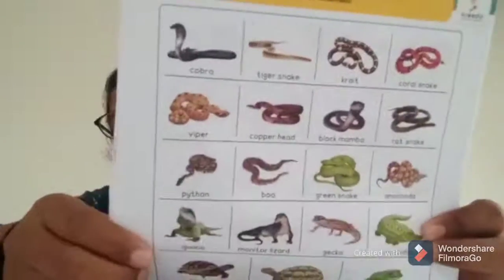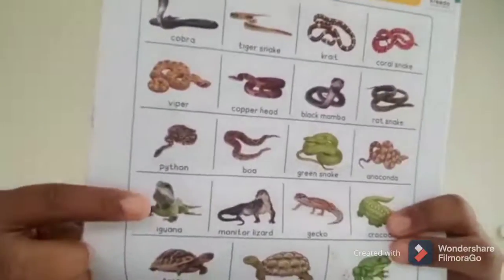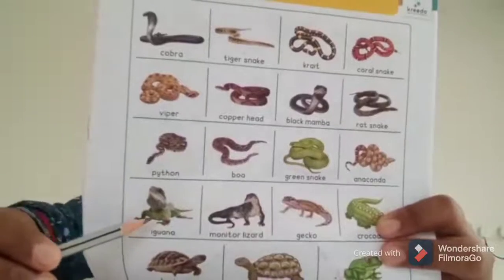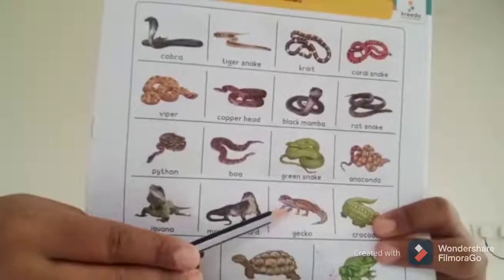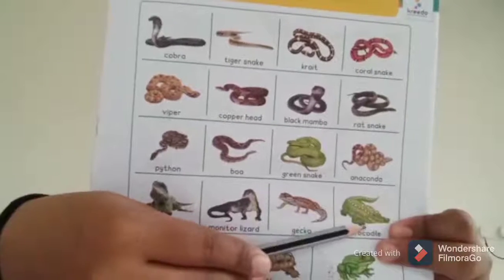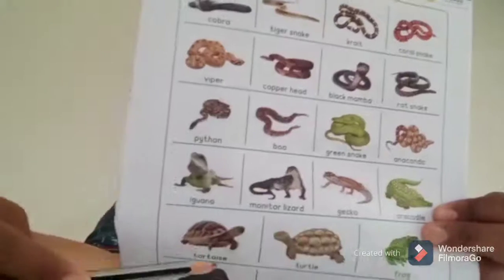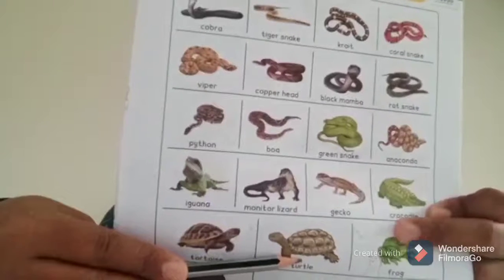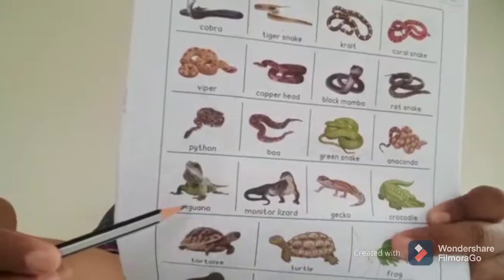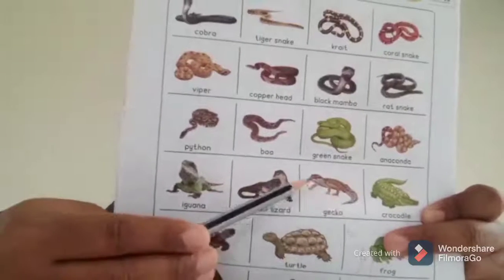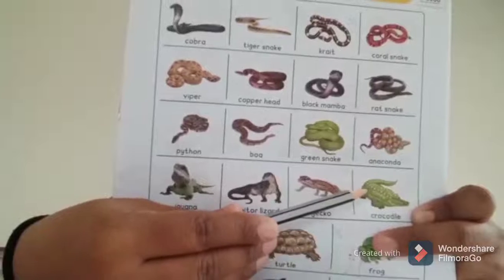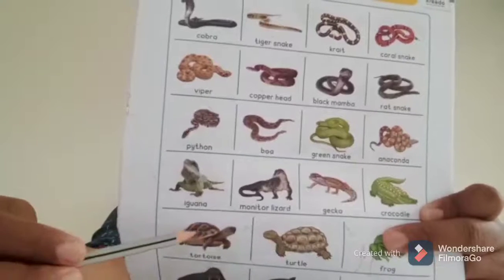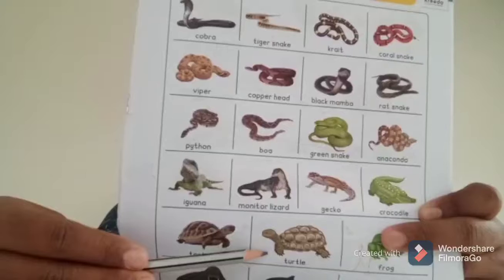And what are the next? Iguana, monitor lizard, gecko, crocodile, tortoise, turtle. This is tortoise and this is turtle.